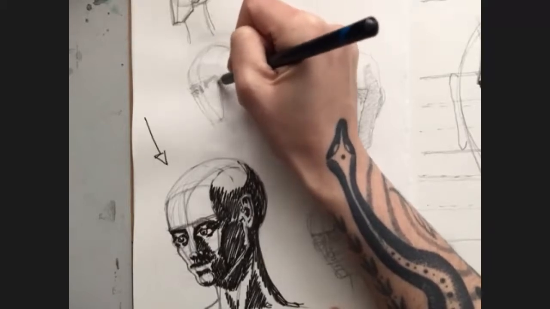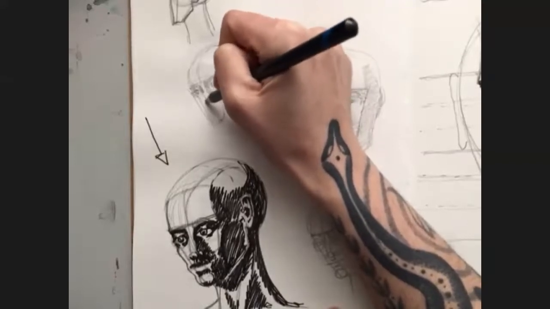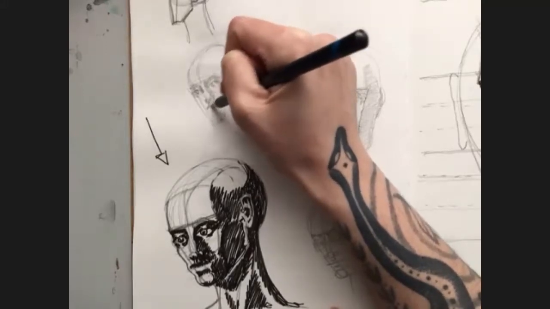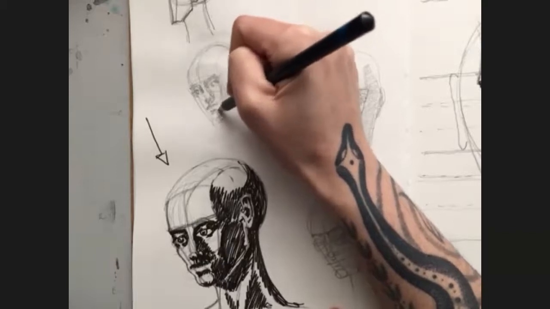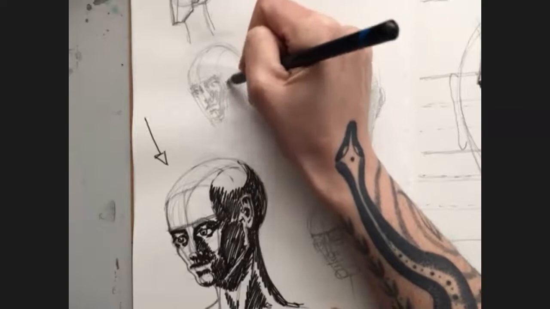Try to copy the shadows without drawing the contour lines of things. Try to describe the shapes just by placing the shadows and see what happens.